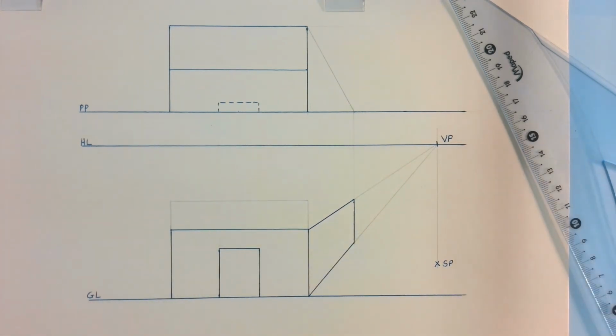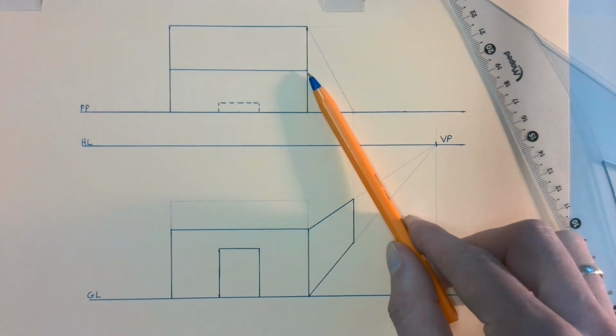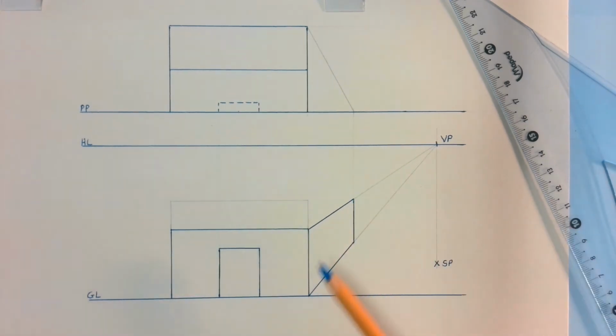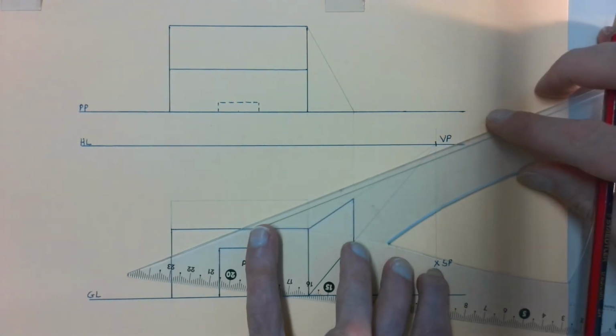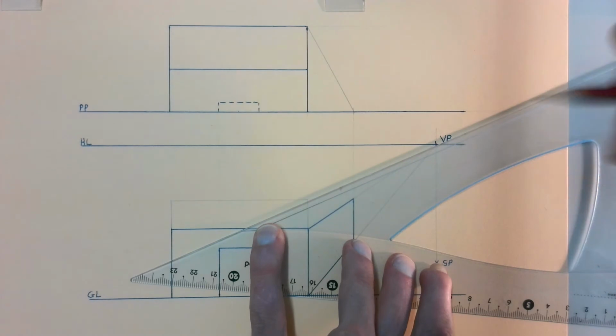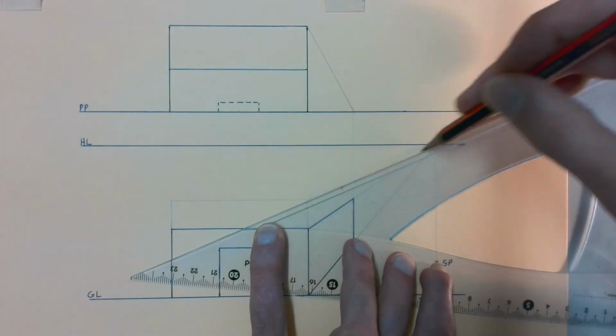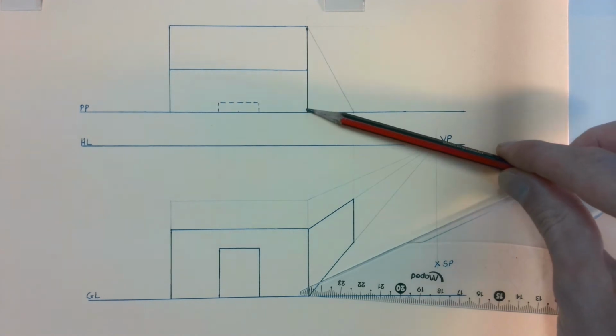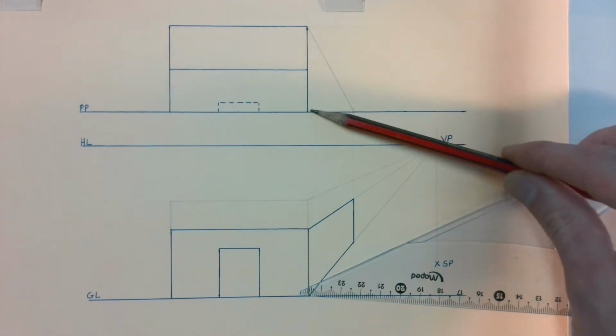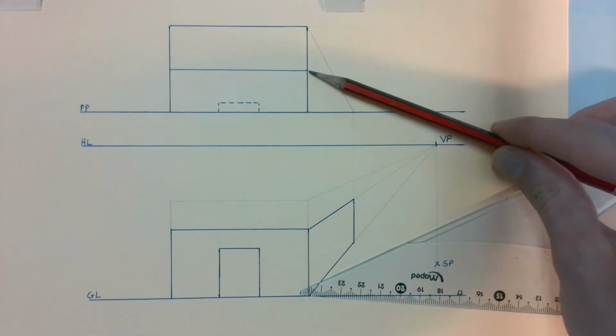The next thing to go and do is draw in our roof. Now our roof comes to a point over here. So we're going to first of all go and take the point that we've got here for the top of our roof, which is still in construction. We're going to project that to our vanishing point. Now that line over there still represents this line here, but we want to know where the pointy top end of our roof is, which is that point there.